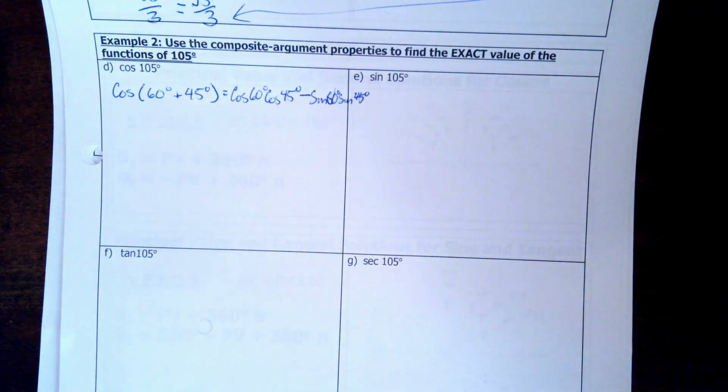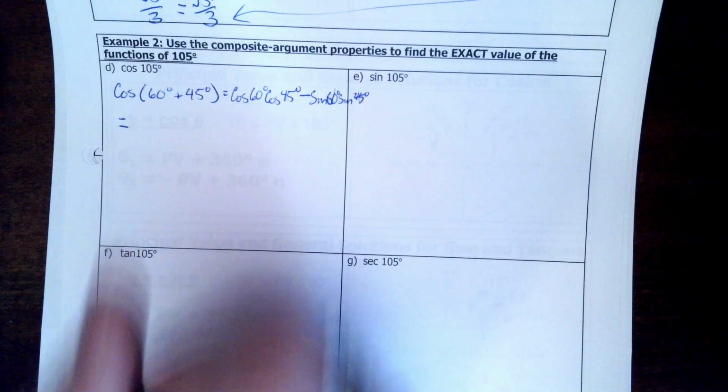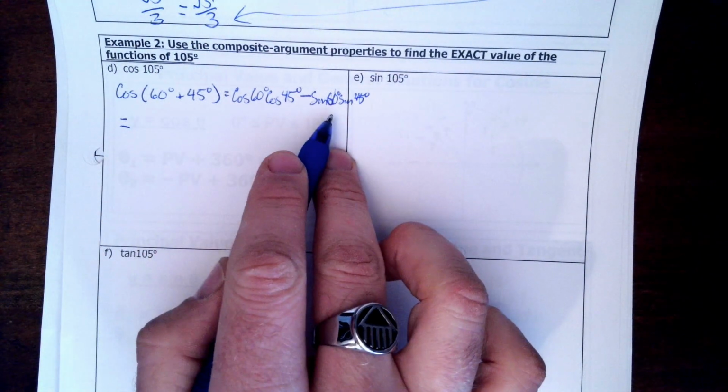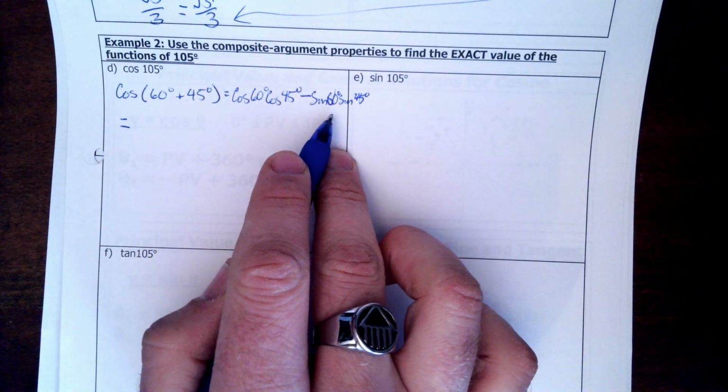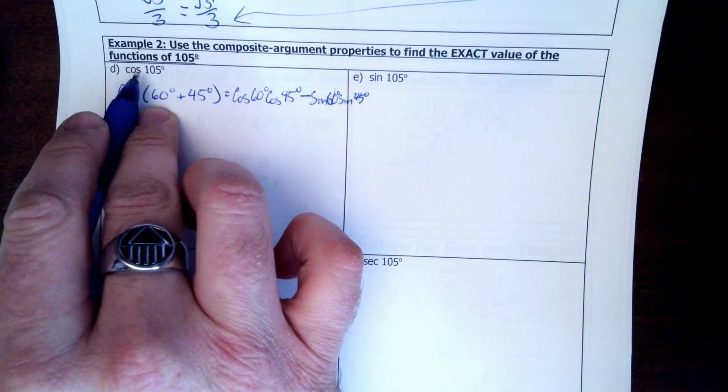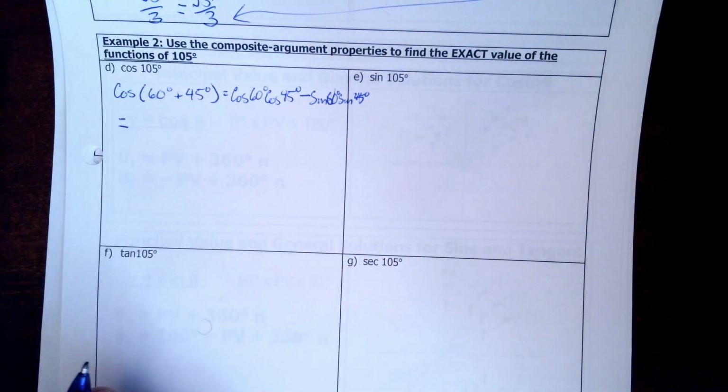I'll try not to bleed into the sine one too much more. If we simplify this side by looking at the unit circle, all of this is really the cosine of 105, which we're trying to find.